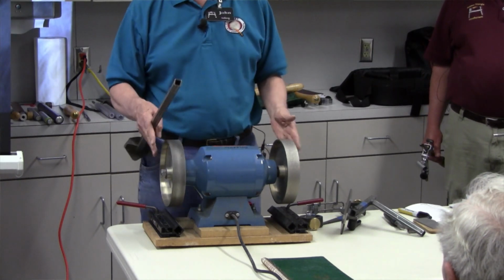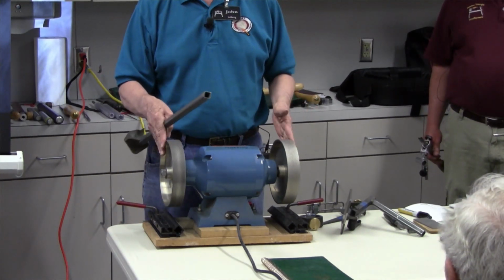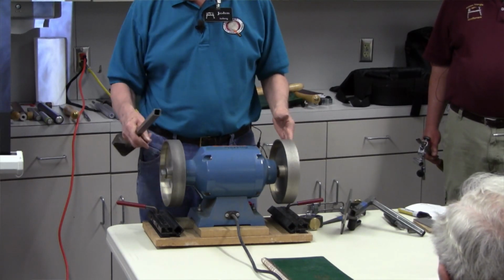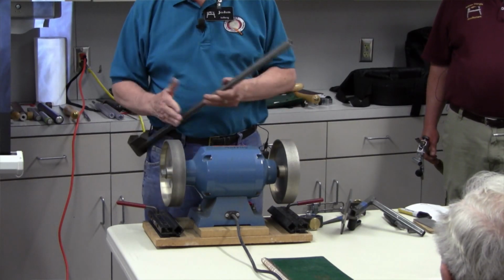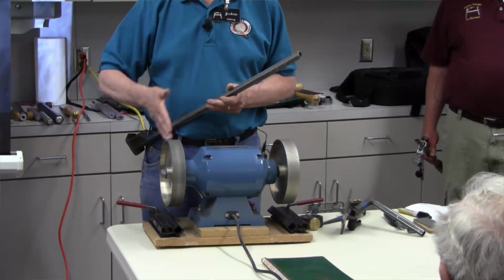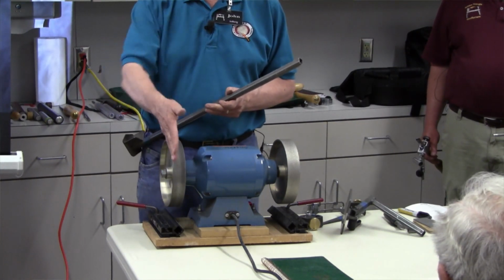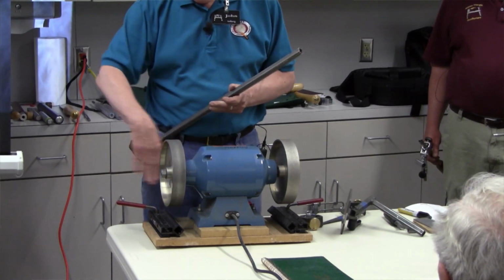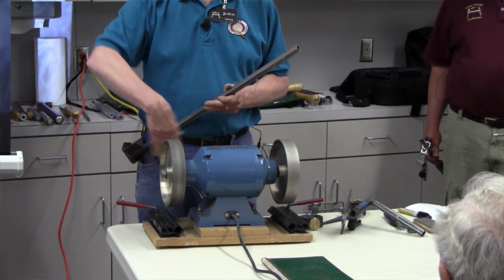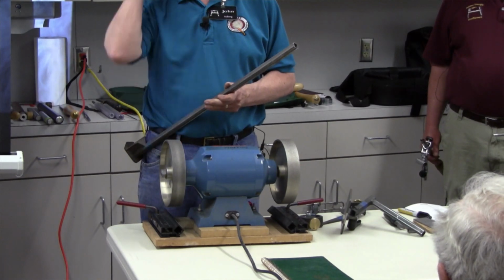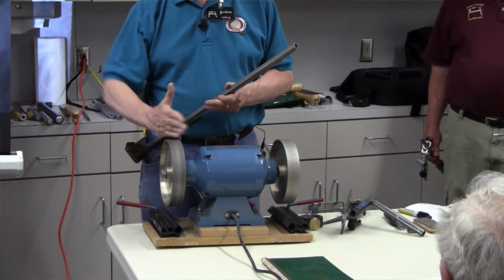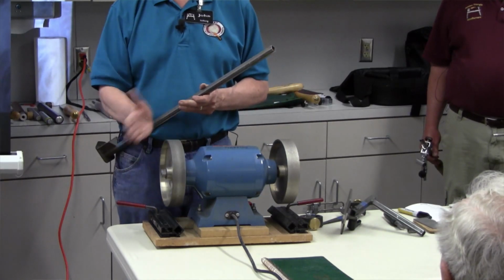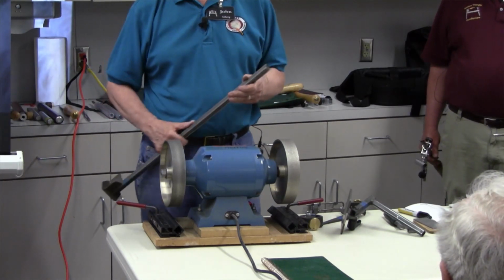So when you set up your system, if you're going to go with a Oneway Wolverine system on a grinding wheel, you've got to make sure that the system is set up absolutely parallel with your wheels, and everything is parallel and perpendicular to the wheel, so that when you make your swing, you get the same swing on both sides of the grinding wheel.